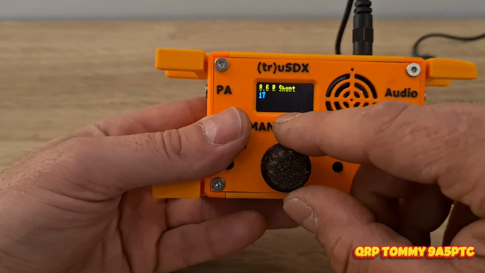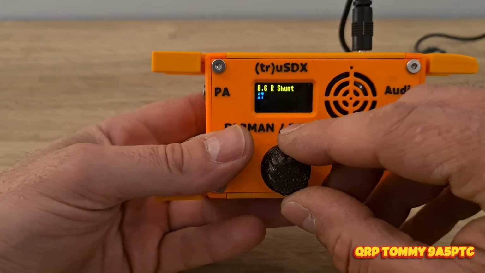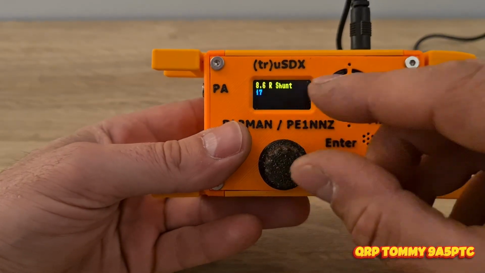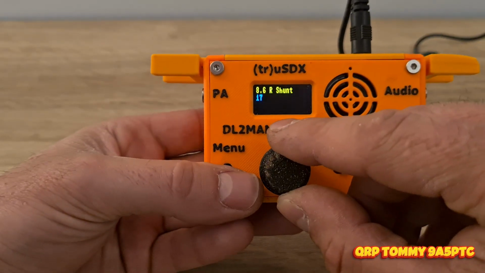Our shunt, leave it at 17. Don't go into it, we are beginners. This is a video for beginners, just like I am, and leave it on 17 as advised. Don't go into it.